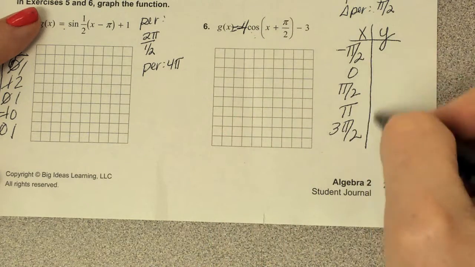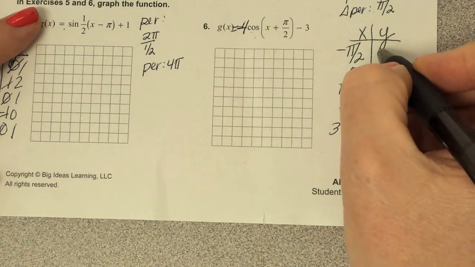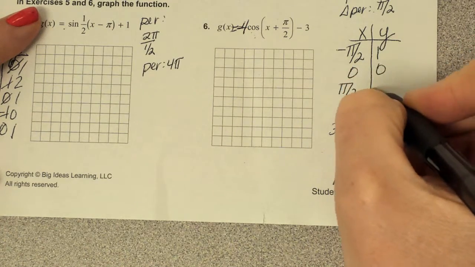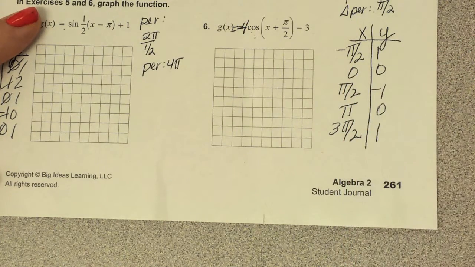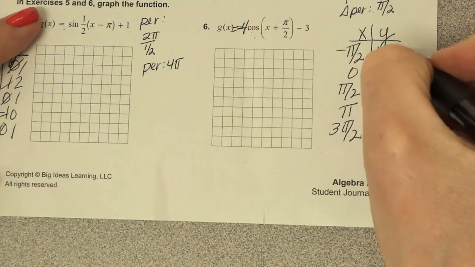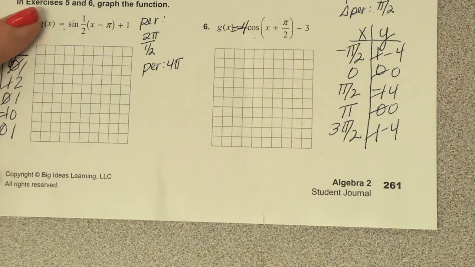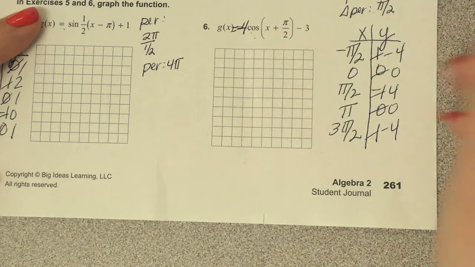All right, and so now we want to know the values for cosine. Scotty, can you look back at your notes and tell me what the values are for cosine? 1, 0, -1, 0, 1. Good. Okay, and now we have to think about what we do next. Becky, can you tell me what we would do next? Okay. And Caroline, what do I do last? Subtract 3.